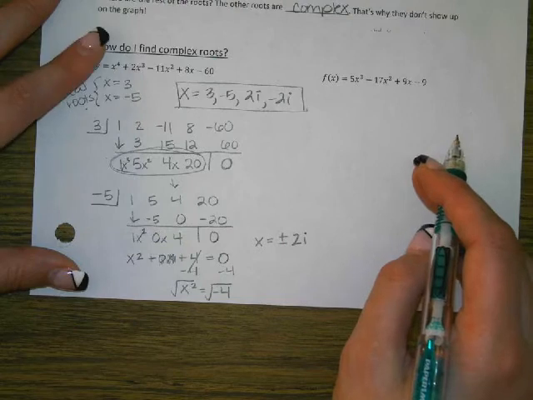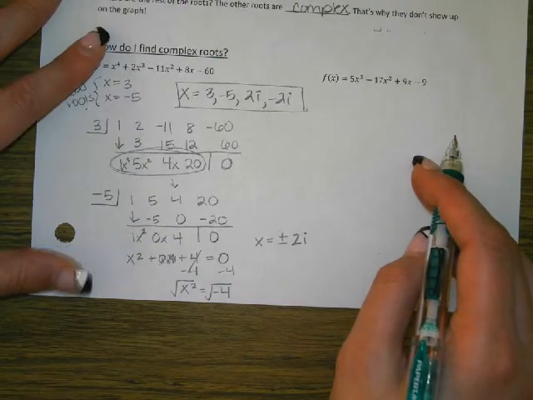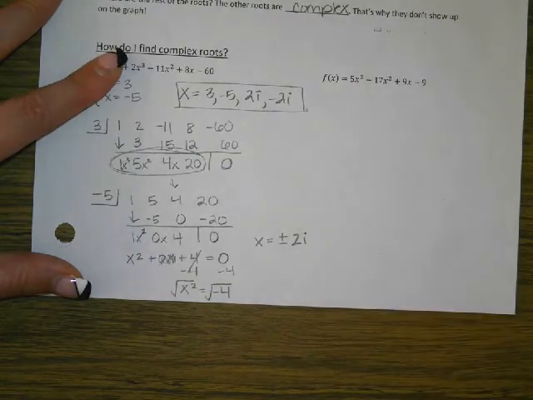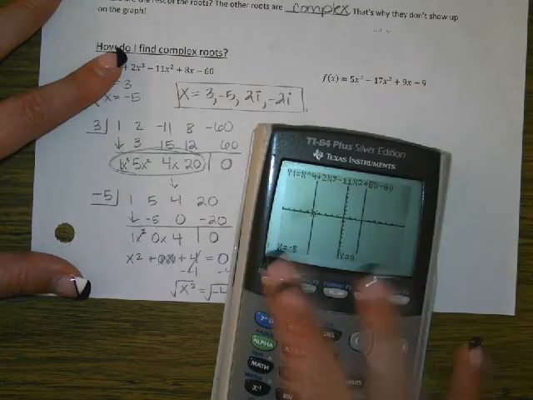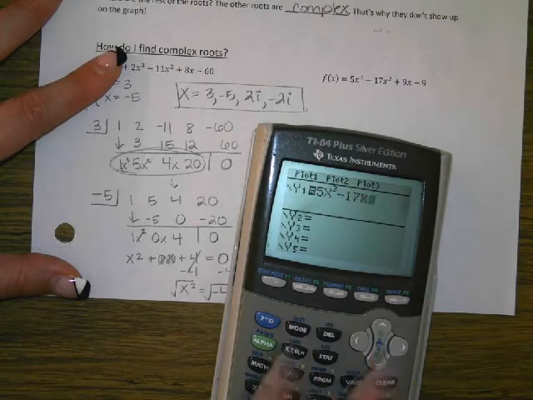Okay, so how do we start the next problem? We plug it into the calculator. We want to see what our real x-intercepts are. And remember, we don't care how big the graph is. We don't need to see the whole thing. We just need to see where it crosses the x-axis.